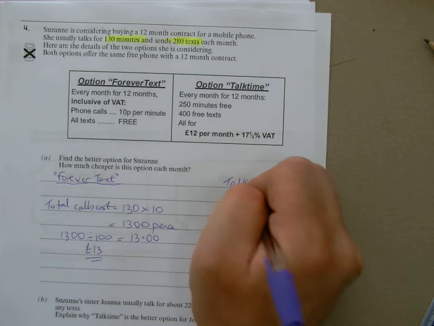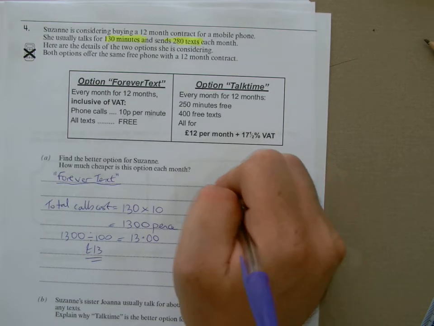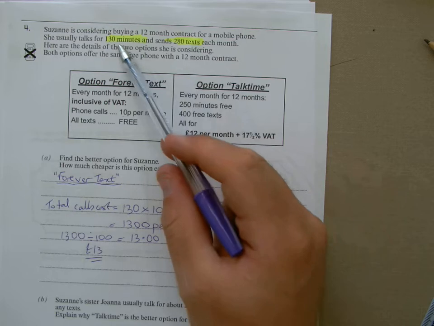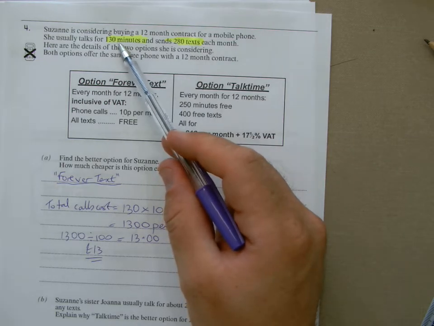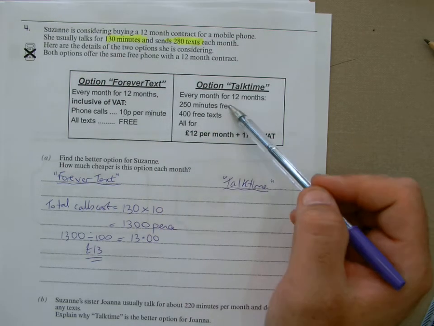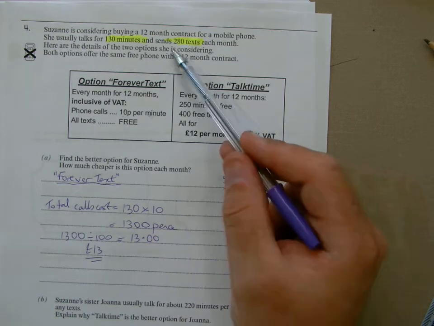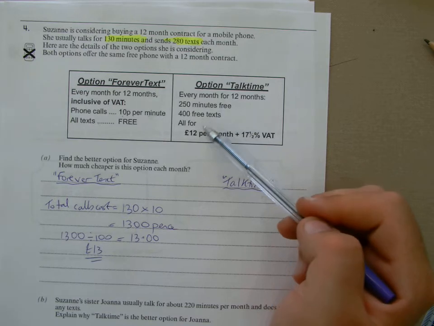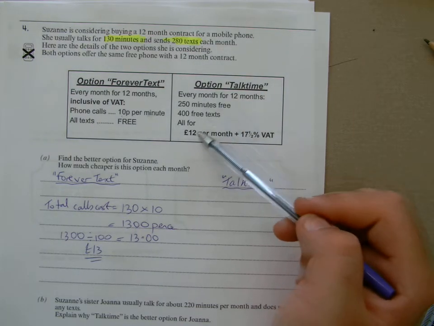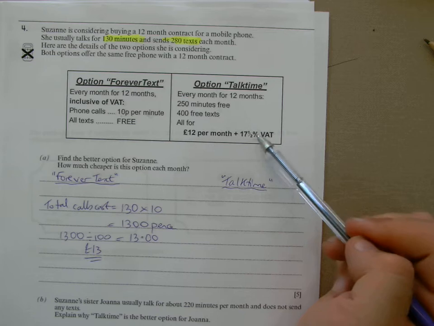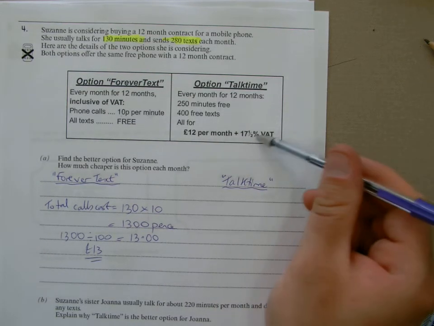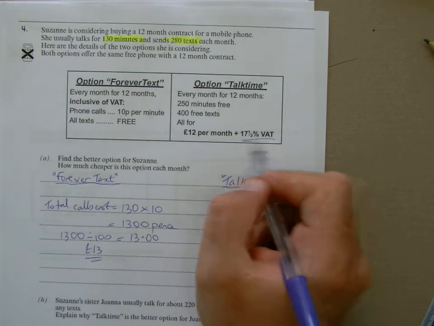Talk time then. What have we got here? So 250 minutes free, okay? So she's not paying for any calls then, in this case, because she only uses 130 minutes, okay? 280 texts she uses, and there's 400 free, so she's not paying for any text. She's not paying for anything, but it says then £12 plus 17.5% VAT. So that's what she's actually paying. So what I need to do is work out what the VAT is going to be, because we need to add this on, it says.